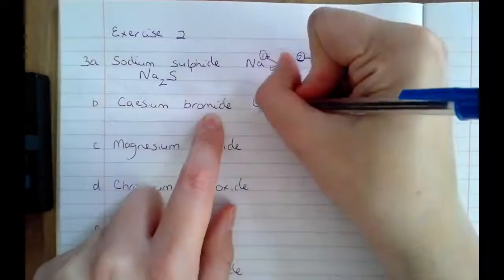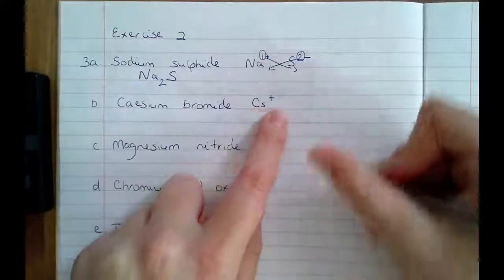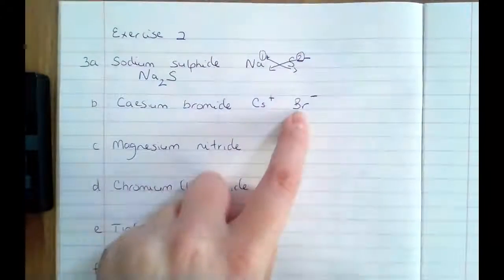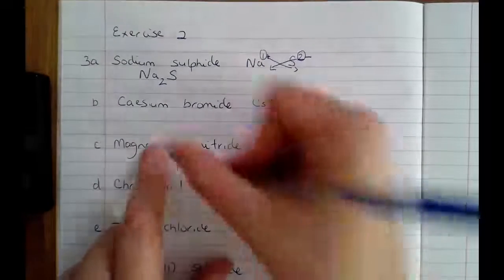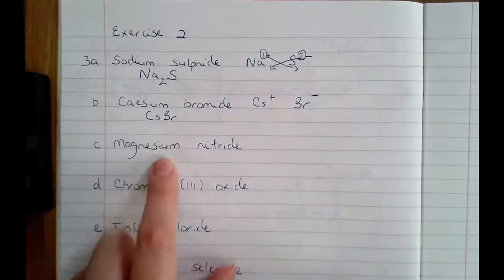Cesium bromide, cesium, Cs, is in group 1, so it's also got a 1+ charge, just as sodium has. Bromine is in group 7, and it has got a 1- charge. So in this case, my charges do directly cancel. When they directly cancel, no numbers are needed, and I just get CsBr.